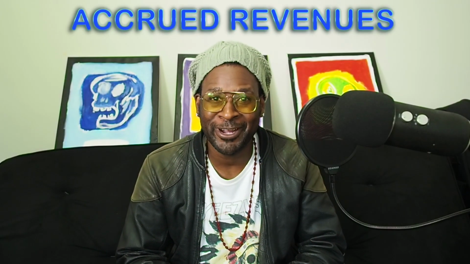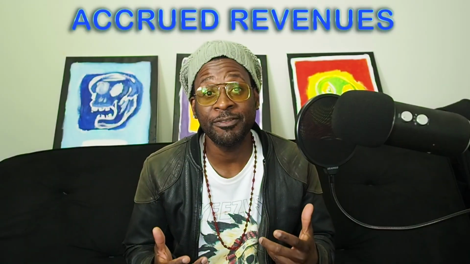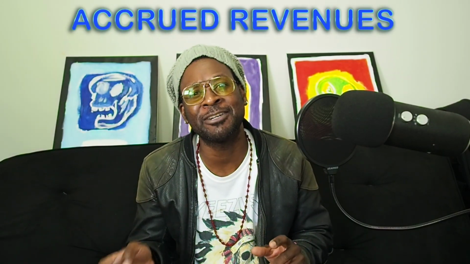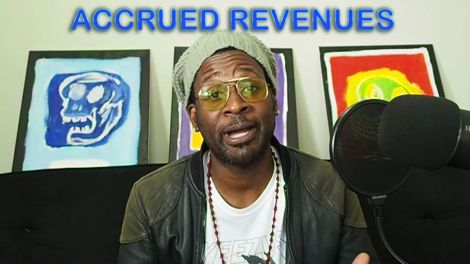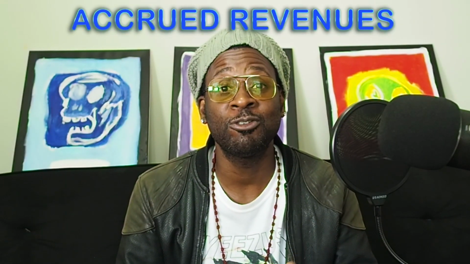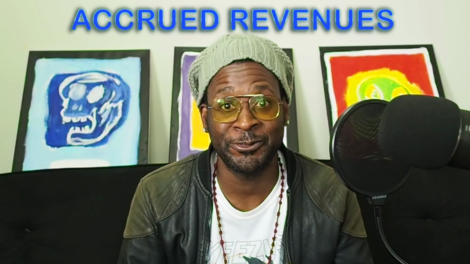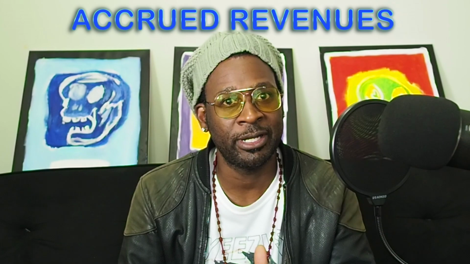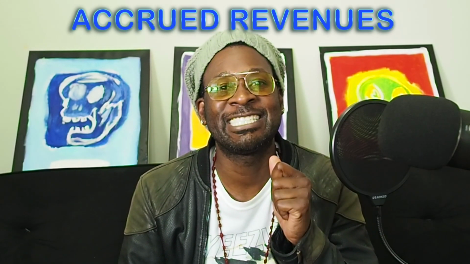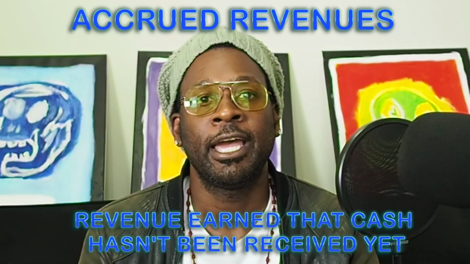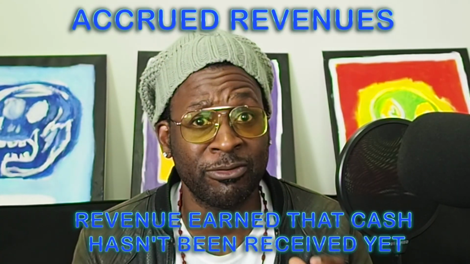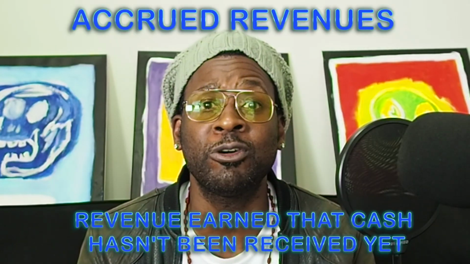Adjusted entry number 4, accrued revenues. So, accrued revenues are almost similar to accrued expenses, but just on the opposite end of the spectrum. So by definition, accrued revenue is a revenue that has been earned. Remember, gang, revenues are earned either by providing a service or selling a product, but the cash has yet to be received. And so we understand that once we provide the service or sell a product, the revenue is earned, therefore it should be recorded.